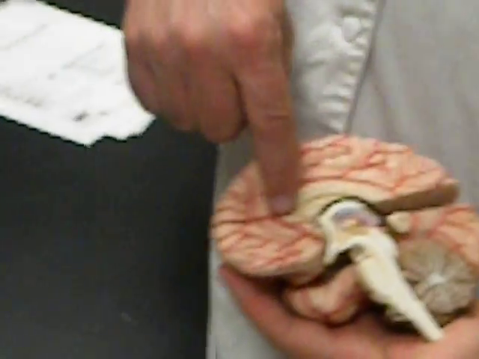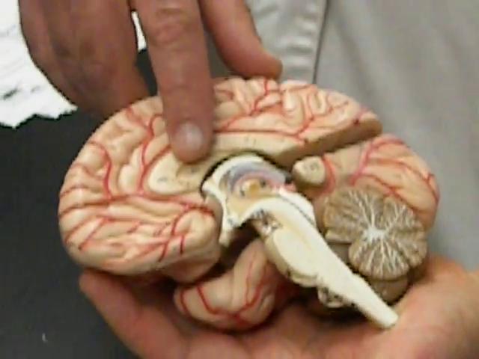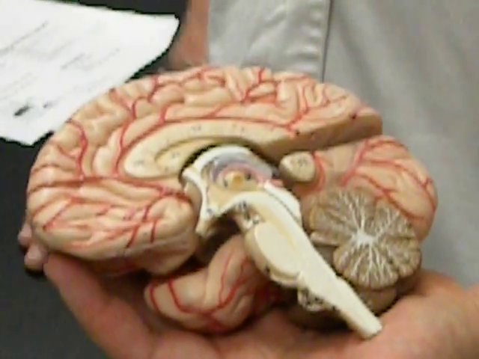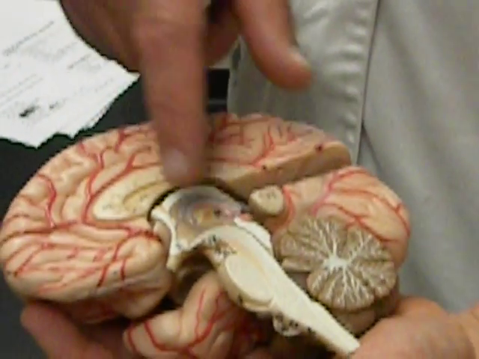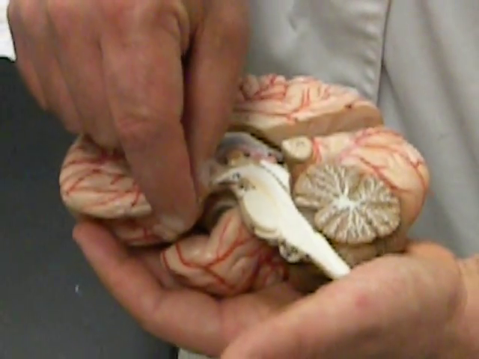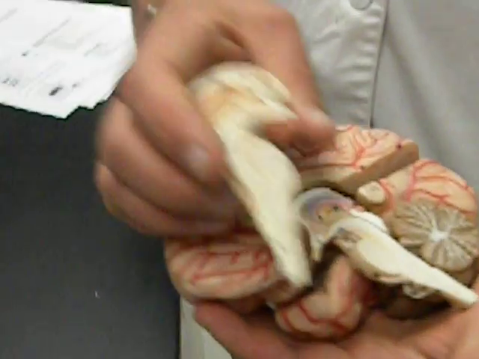Zeroing in there, corpus callosum. These are all the axons going from the right to the left hemisphere. And then we have the hypothalamus. See the hypothalamus? It's got the infundibulum. It's going to attach to a pituitary. Here's the pituitary.